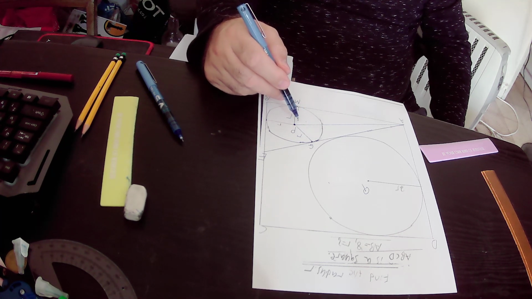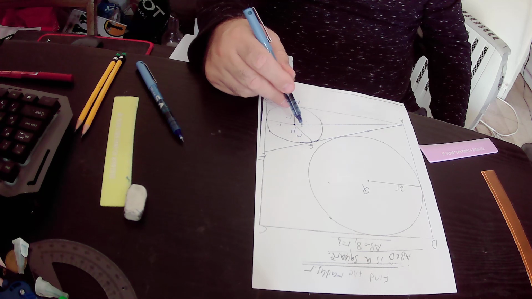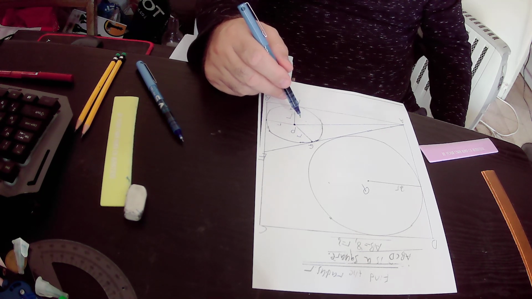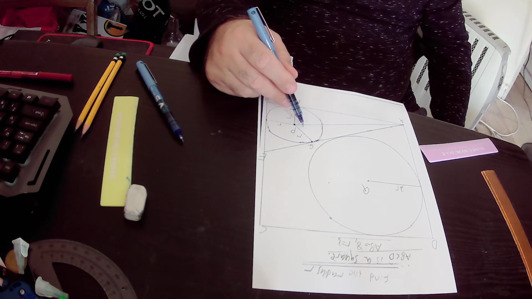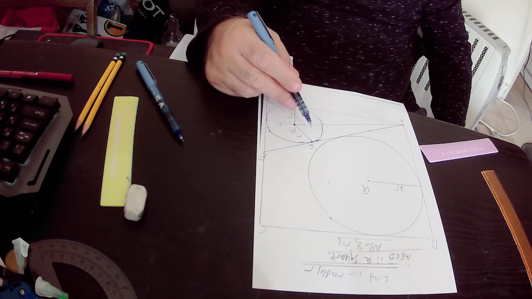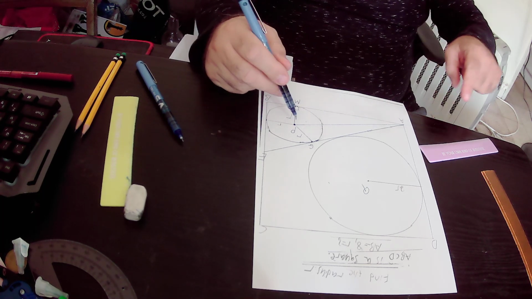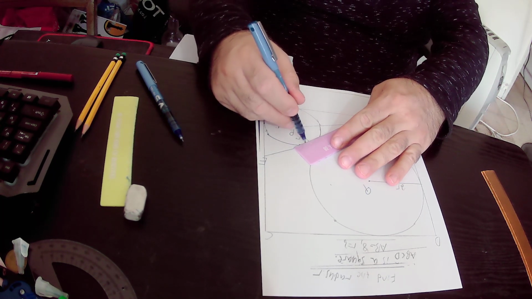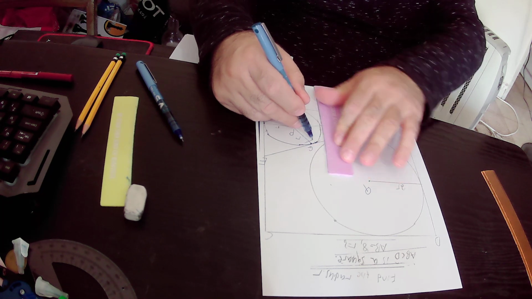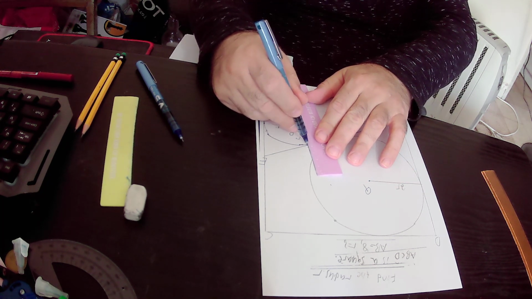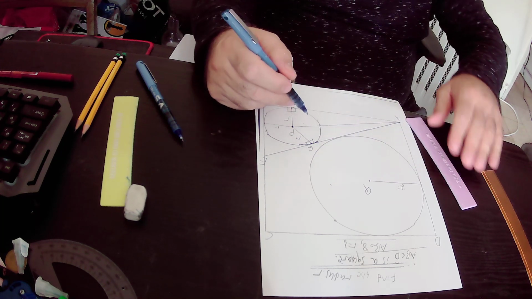And again, rule number 1 says that whenever the radius is drawn to the point of tangency, that is to say point G, then the tangent AE will be perpendicular to this radius, that is to say this angle is equal to 90 degrees and this angle also equals 90 degrees. Okay?